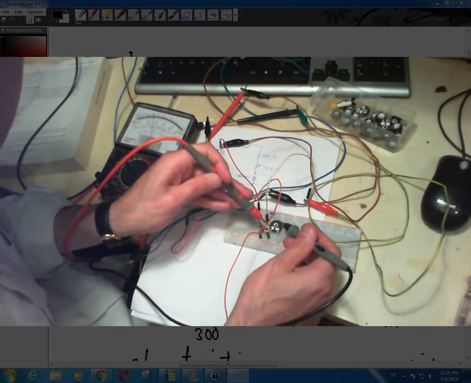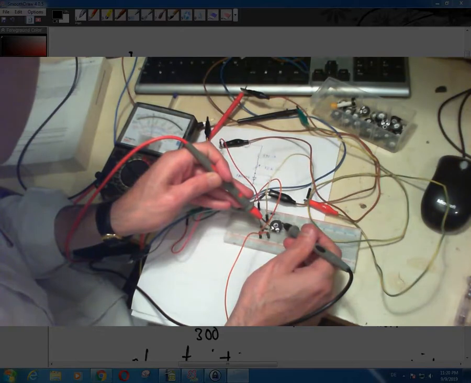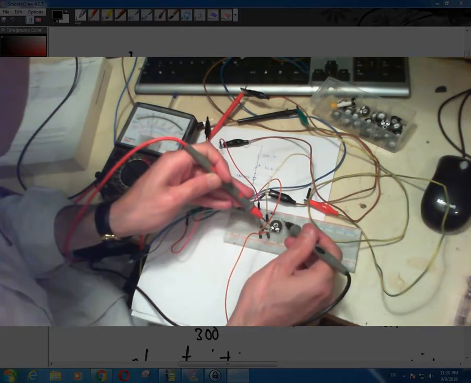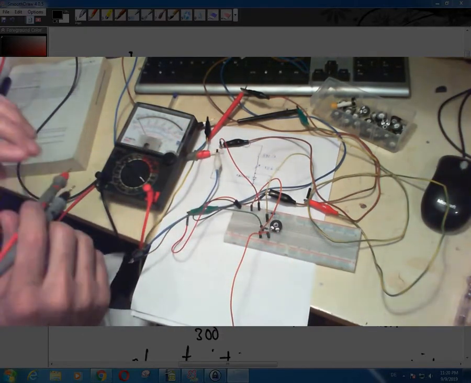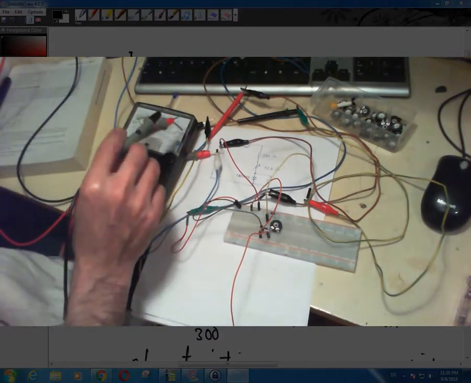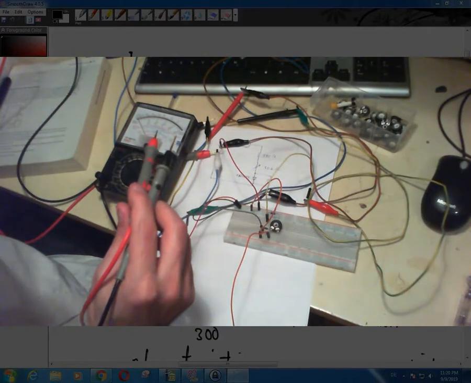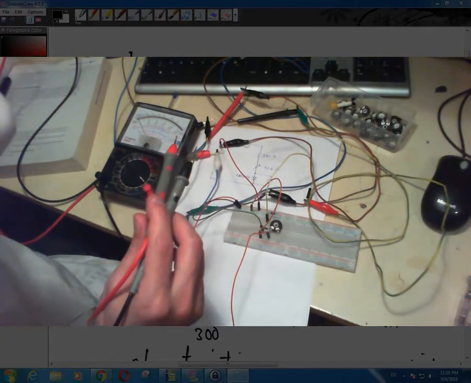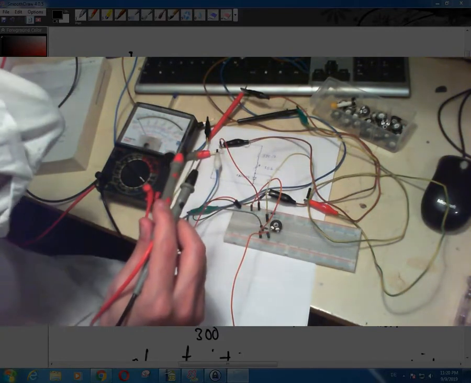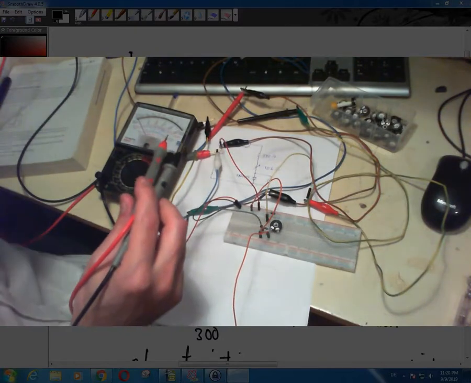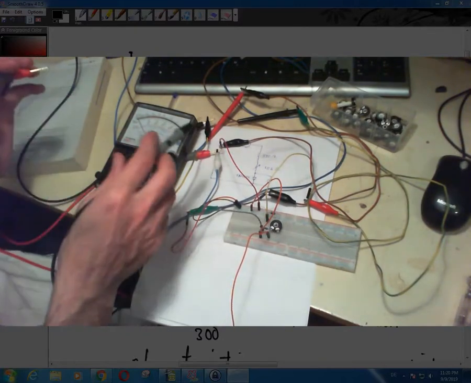Of course there is not much precision here. 2, 4, 6, this is around 7. You cannot, I mean, on an analog meter, you don't expect much precision, and it's not easy to read the scale.